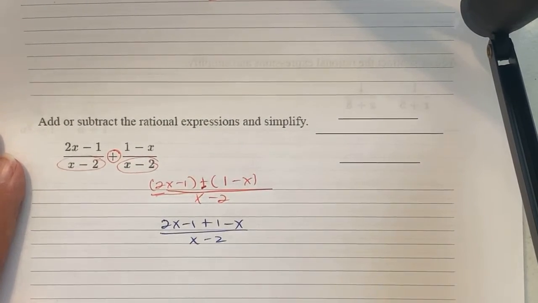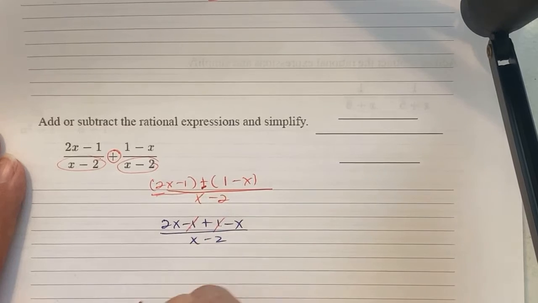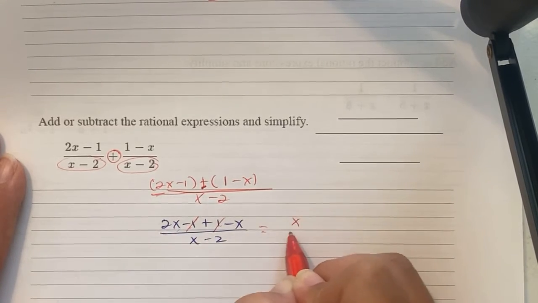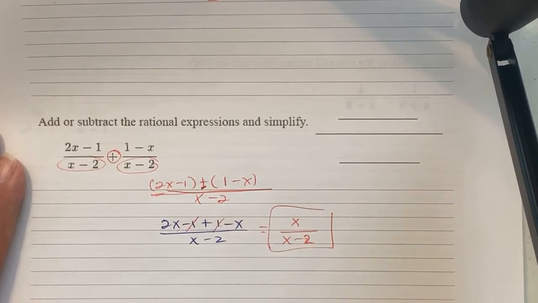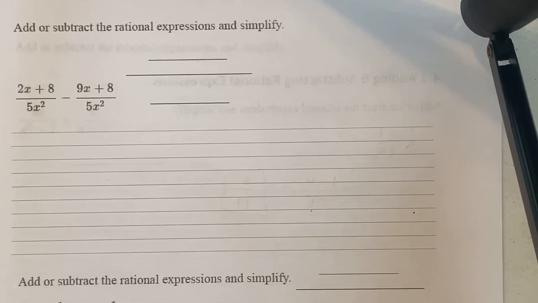The reason I did this is because I want to be able to combine like terms in the numerator. When I look at the top, negative 1 and positive 1 cancel out. I had two x's and I took an x away. I'm left with an x over x minus 2. That is your final answer. On to the next example.